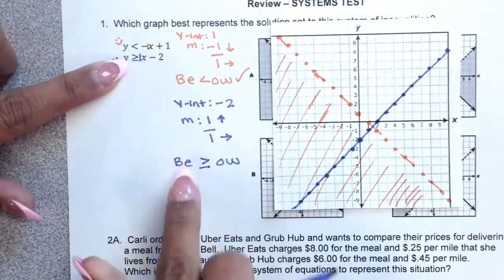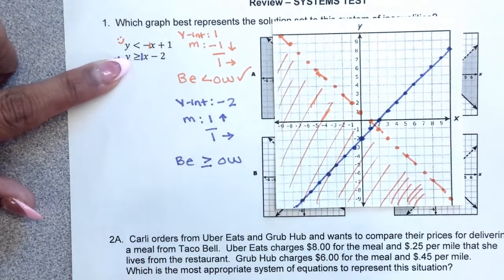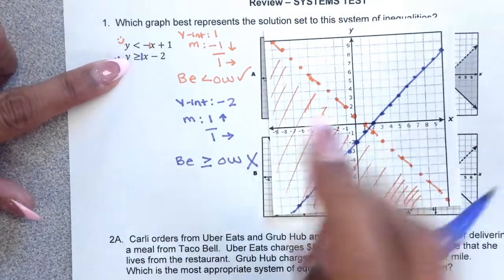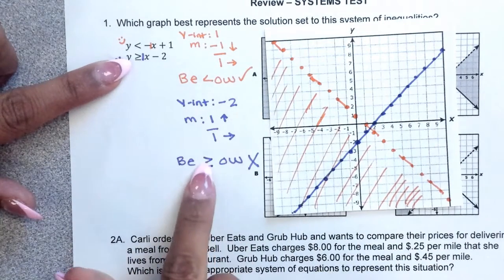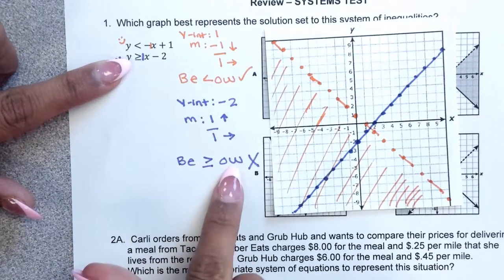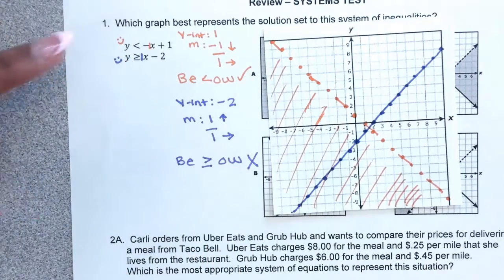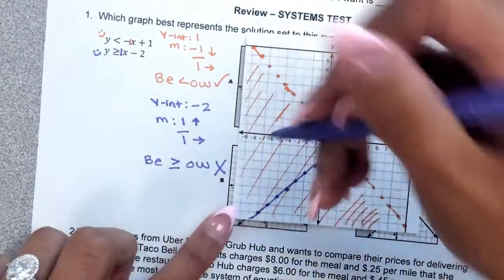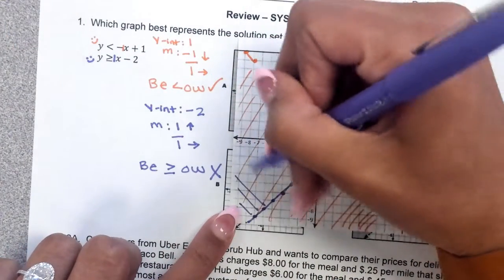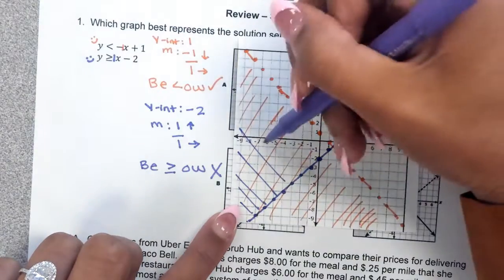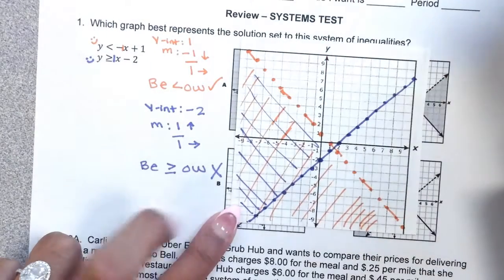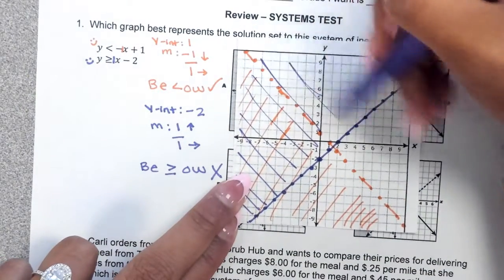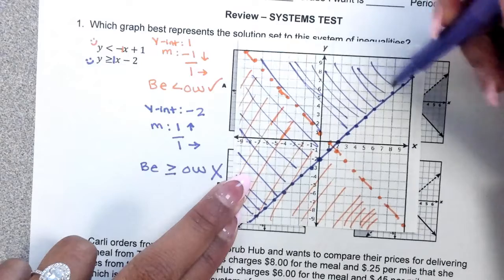And does it spell the word below? No, it does not. It does not look like an L, which means it doesn't say the word below. So that means I'm shading above. So I'm just going to draw a few lines above that entire purple line. So as you can see, I'm shading all above the purple line.